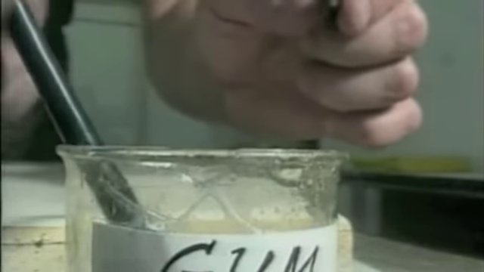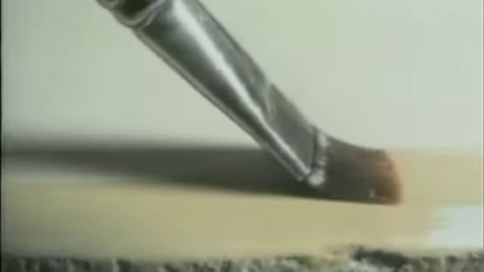If we wish to have an ideal format of the image, the desired format is marked with gum arabic. The margins outside the image are treated with a brush. The thin film of gum arabic protects the margins from smudging.